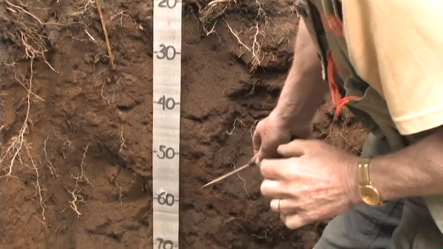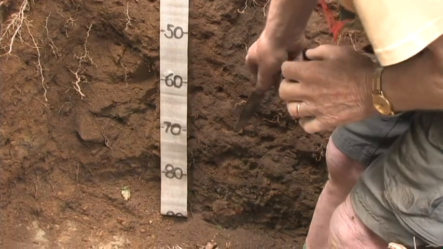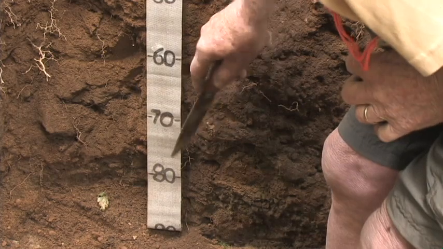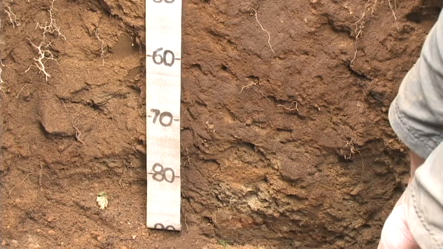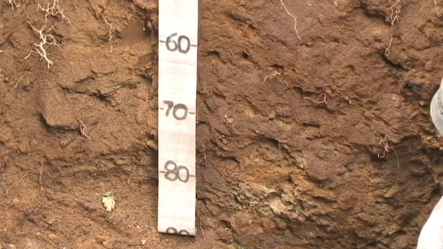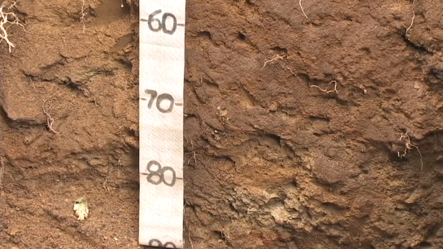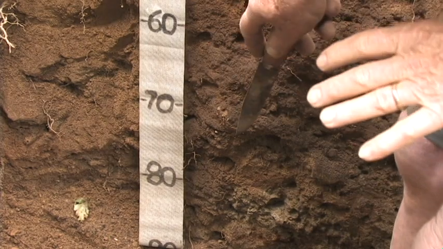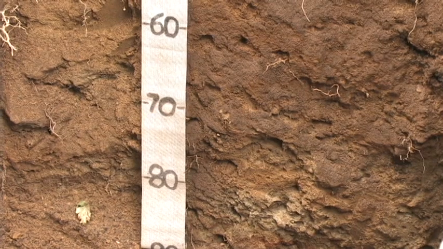And then below the BF layer we have color changes in the soil. Reddish and grayish colors alternate, which is the result of the periodic water table fluctuation, and this action is referred to as glaying.